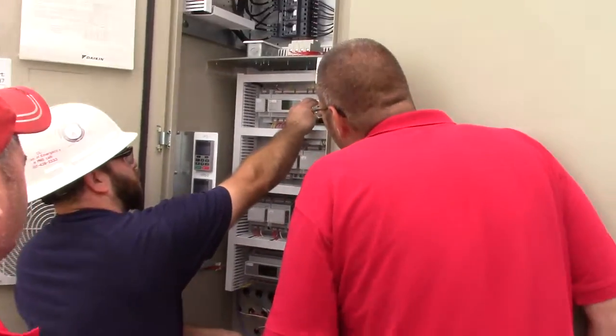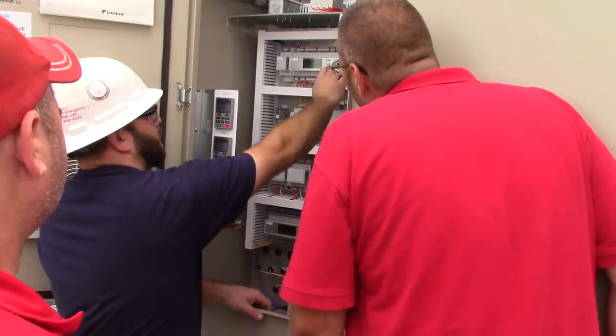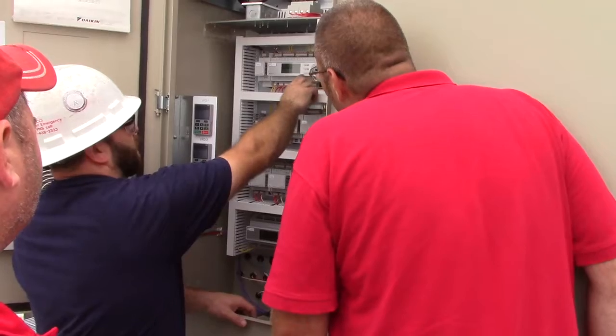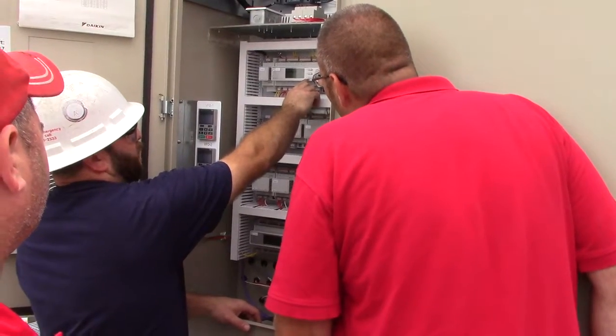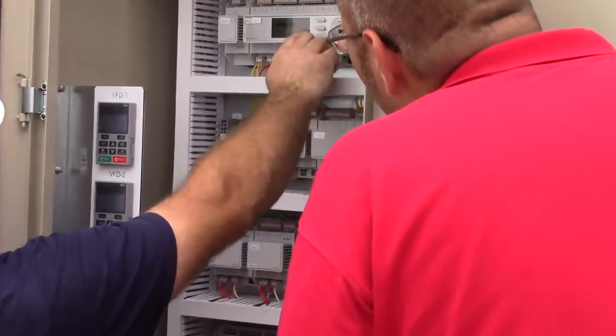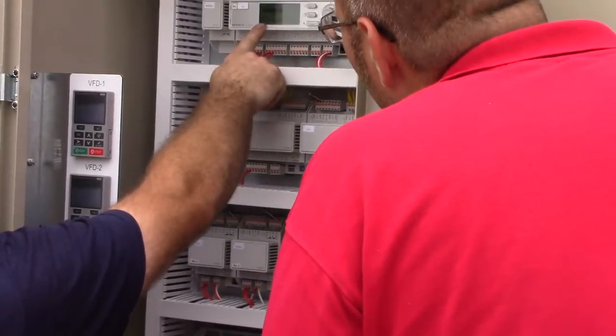The button scrolls by turning like a radio dial would, and then if you push it, it's the enter button. The bottom button is the back button, and this is to the main menu. If you were a couple menus deep and you hit this, you'd come back to this menu.